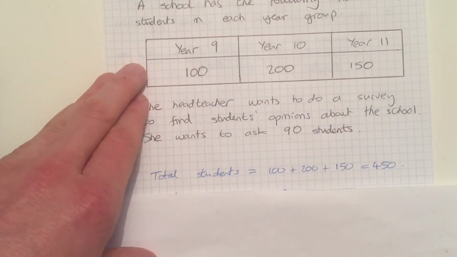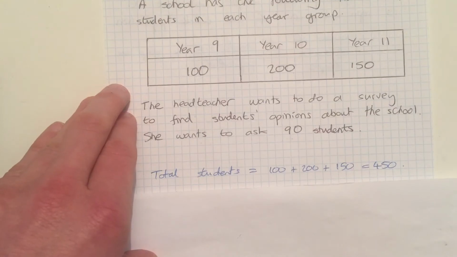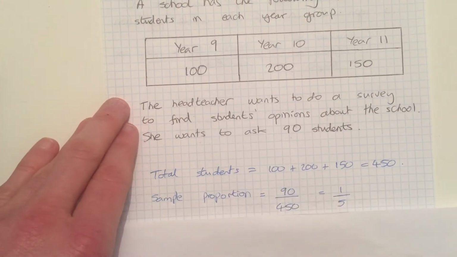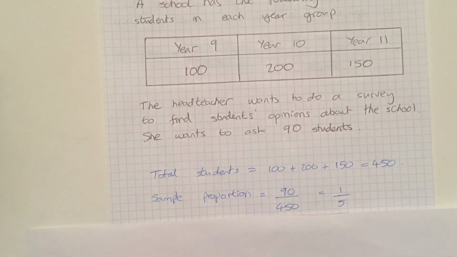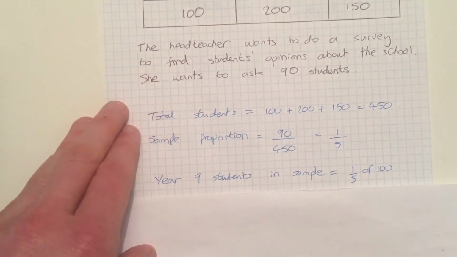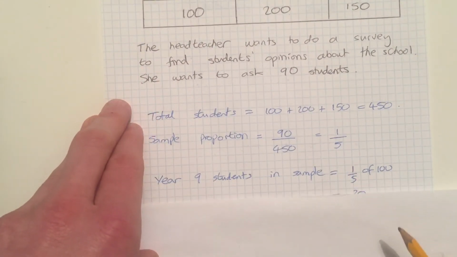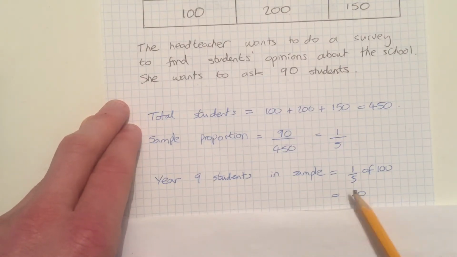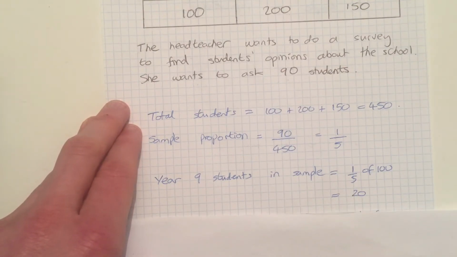So what I'm going to do is add up how many students there are to get a total. And that tells me that the proportion of all the school that I am sampling is 90 out of 450, or 1/5. This simplifies down to be 1/5. So that's saying that I should ask 1 out of every 5 students. So in year 9, if there are 100 students in total, I should ask 1/5 of those. So 1/5 times 100 is 20. So there should be 20 students in year 9 in my sample.